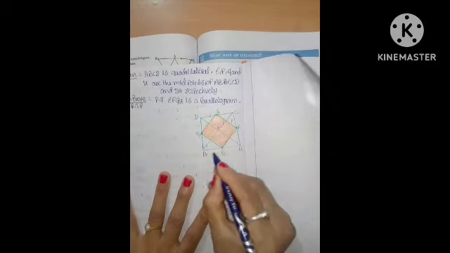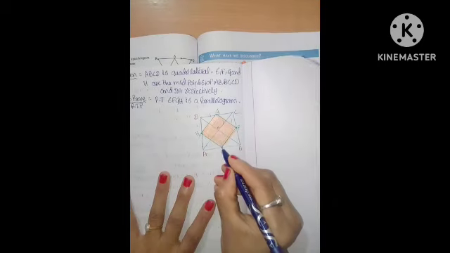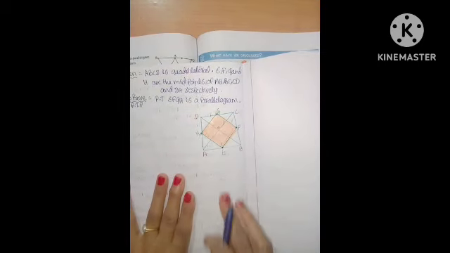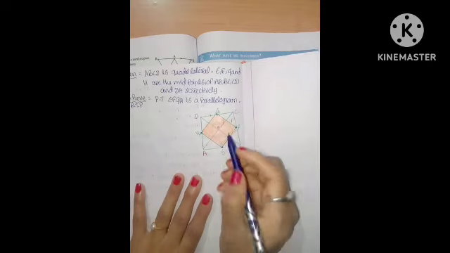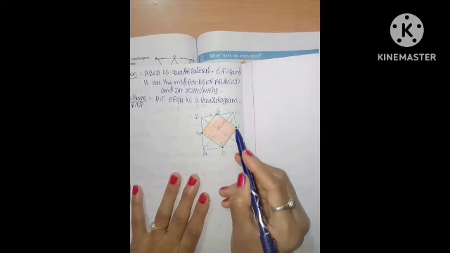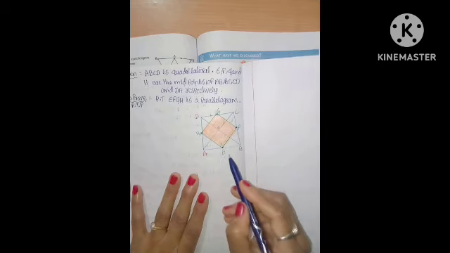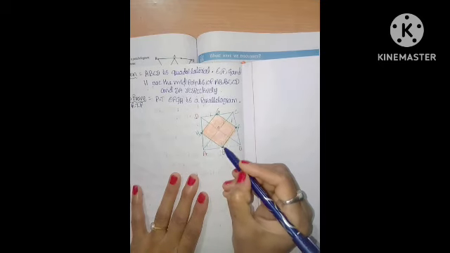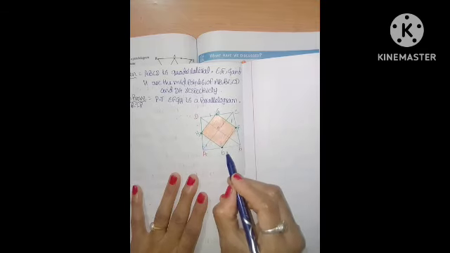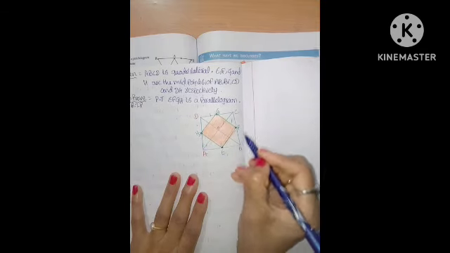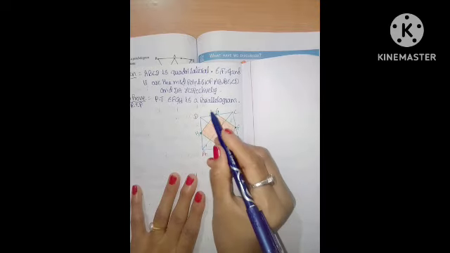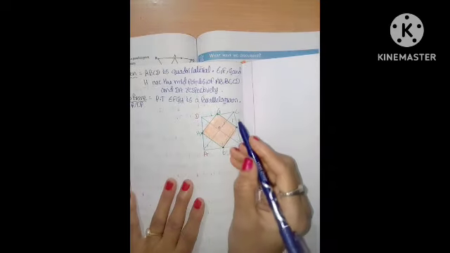Next, join all the midpoints. E is the midpoint of AB side, and next BC, CD and AD sides: E, F, G, H. Are you clear?